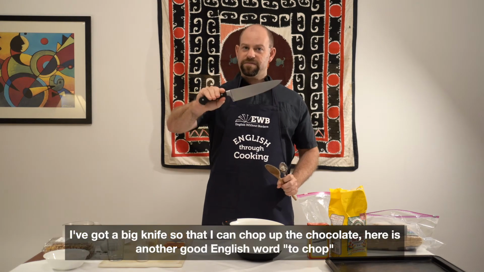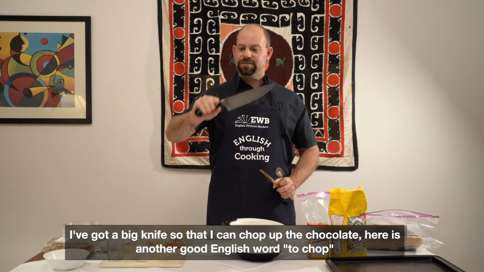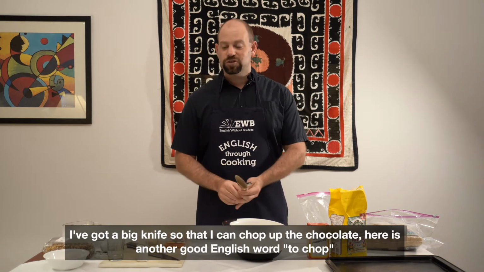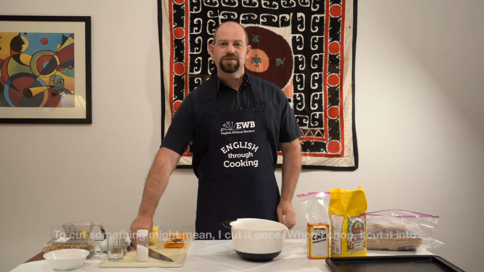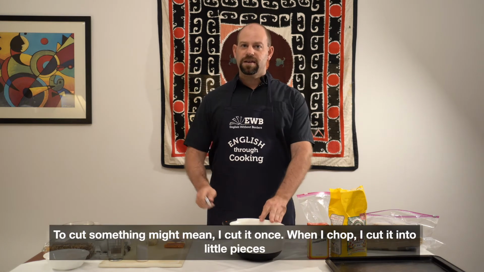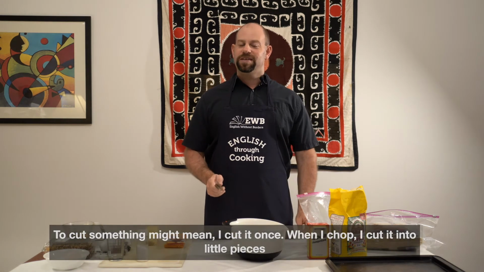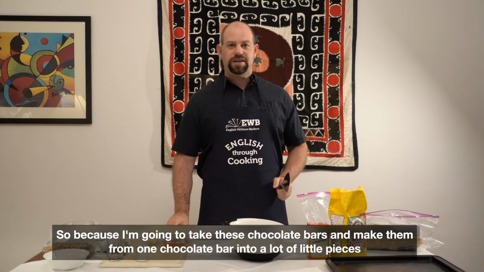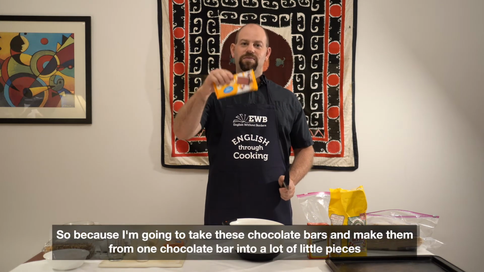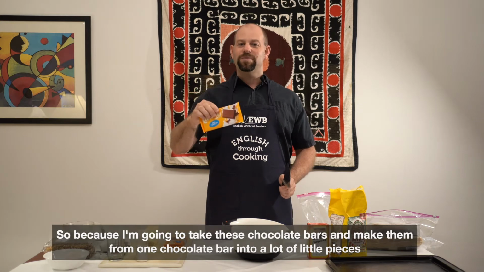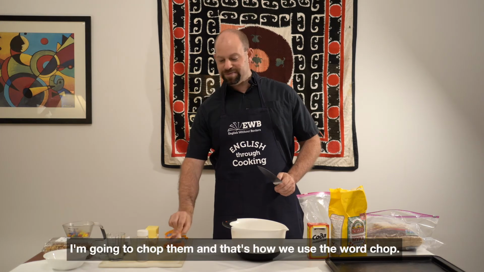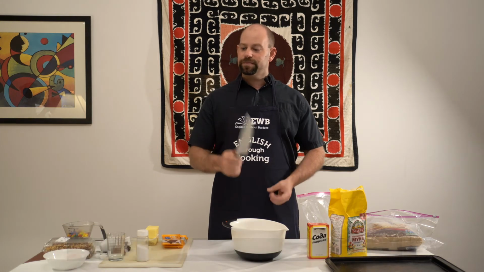I've got a big knife so that I can chop up the chocolate. Here's another good English word, to chop. So to cut something might mean I cut it once. When I chop, I cut it into little pieces. So because I'm going to take these chocolate bars and make them from one chocolate bar into a lot of little pieces, I'm going to chop them. And that's how we use the word chop.